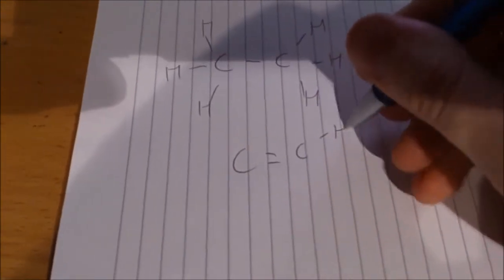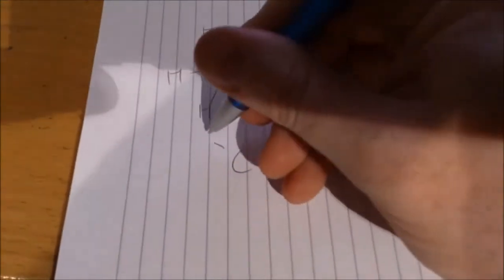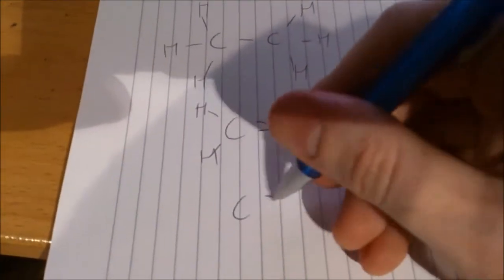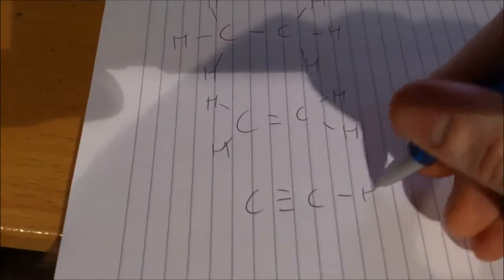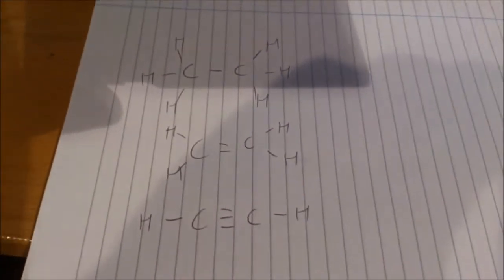So if I draw three molecules, that will basically give you the idea of what we're looking at. If we start with ethane, like so, and then we move up to ethene, like so, and then we move up to ethine, or acetylene, like so.